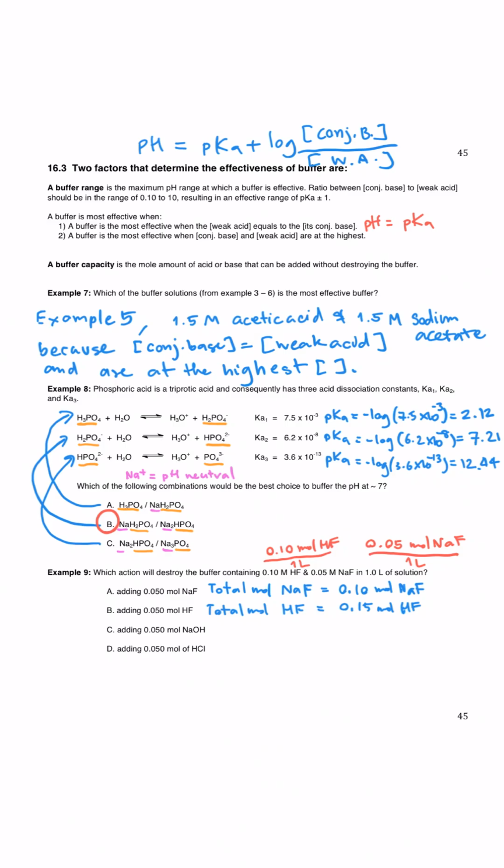Now let's take a look at action C, adding 0.05 sodium hydroxide. Sodium hydroxide is a strong base. When sodium hydroxide is added, the hydroxide ion, which is 0.05 mole, will react with the weak acid within the solution. We will see that the weak acid mole that we have is 0.1 mole of weak acid. Therefore, in order to neutralize 0.05 of hydroxide, we will also need 0.05 mole from hydrofluoric acid.